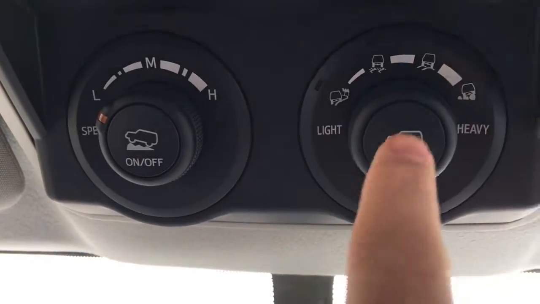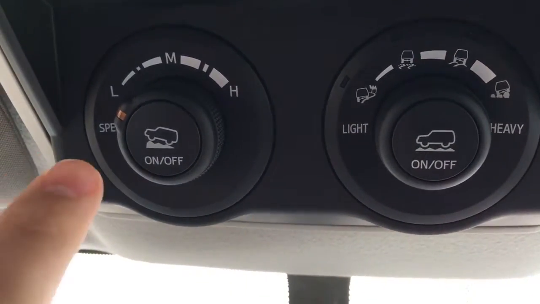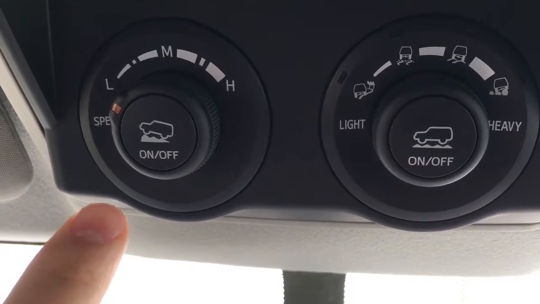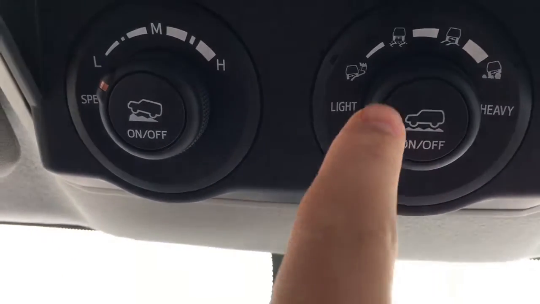Now, on the right-hand side, you have your Multiterrain Select. On the left-hand side, you have your crawl control. First, I'll show you the Multiterrain Select. First, we need to turn it on.